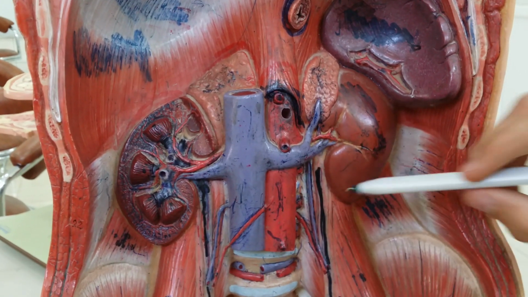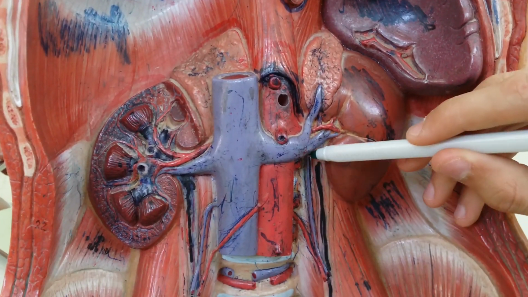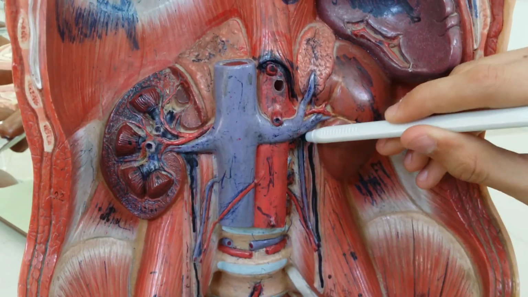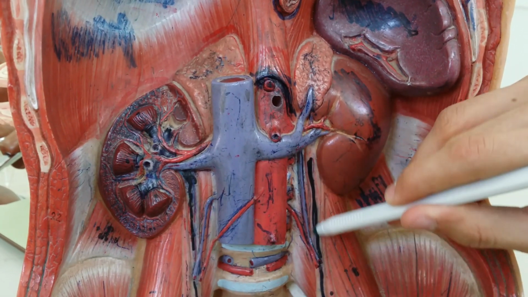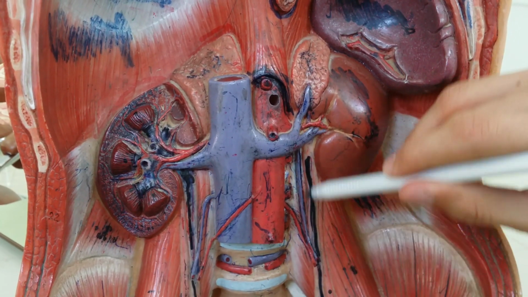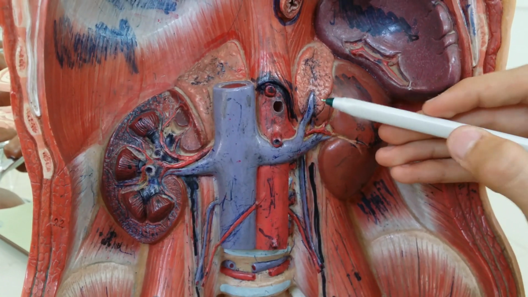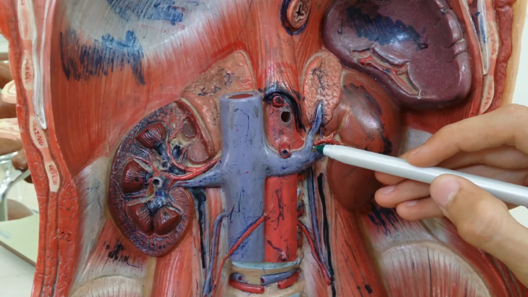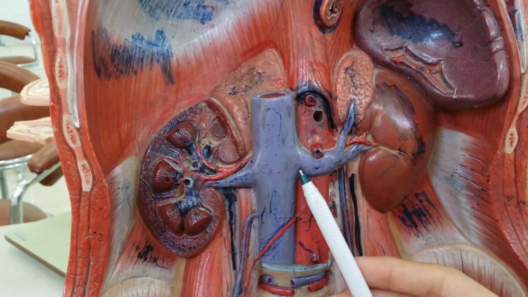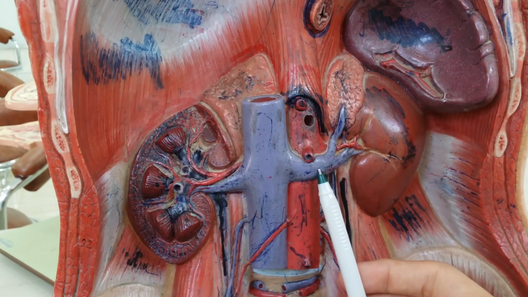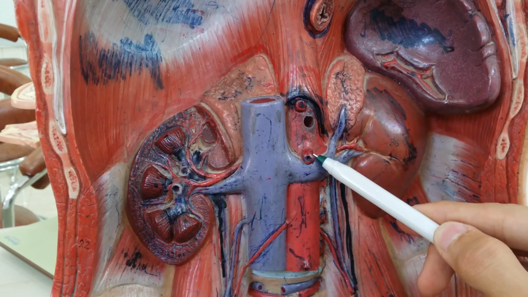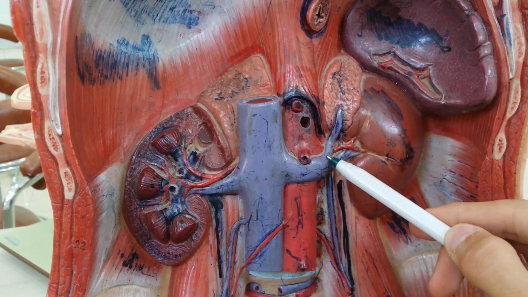For the renal vein, it receives a tributary. This is the left gonadal vein. If it's male, testicular. If it's female, ovarian vein. And here we have the suprarenal vein. And here, as you can see, the passage of the left renal vein is directly below the origin of the superior mesenteric artery, right beneath it.